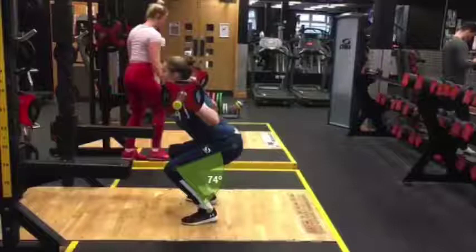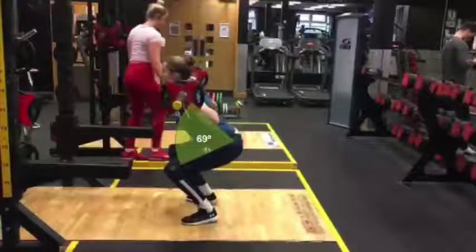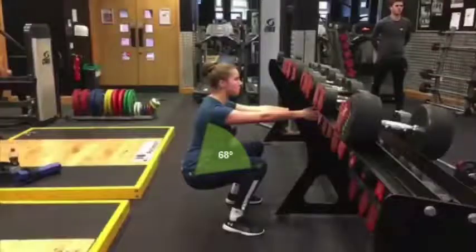During the back squat, a knee flexion angle of 74 degrees is observed. Logically, when the hips sink deeper, there will be a greater flexion at the knee, as we can see here from the pole squat. Interestingly, when observing the hip angle between the two movements, they are within 1 degree.